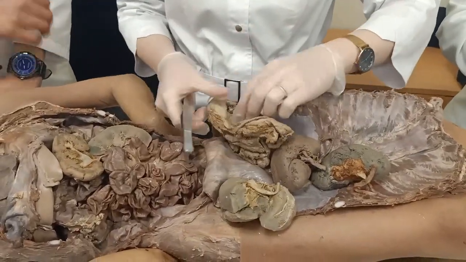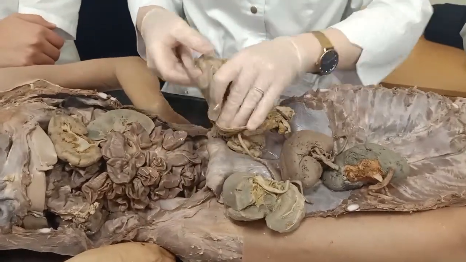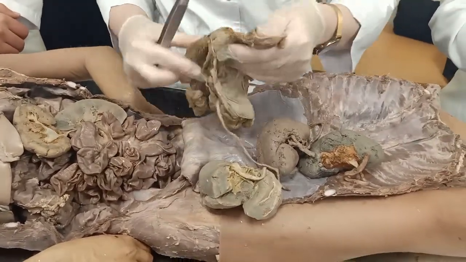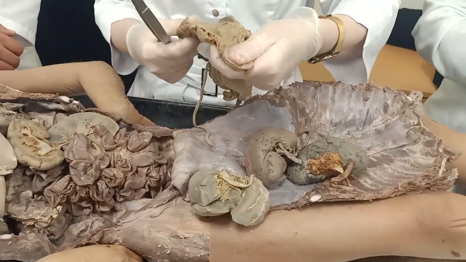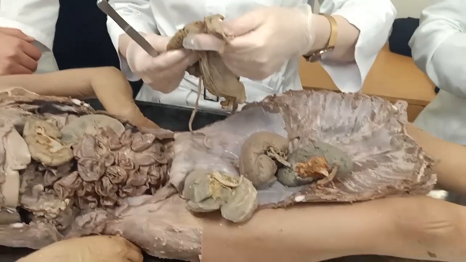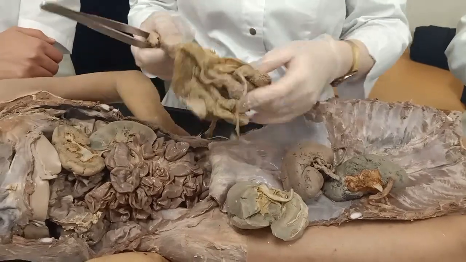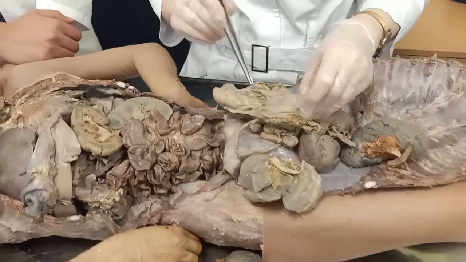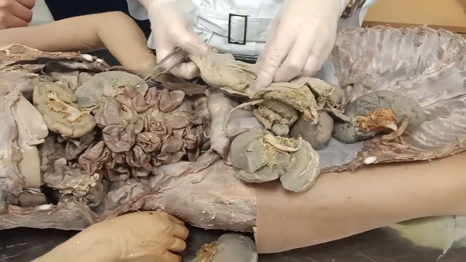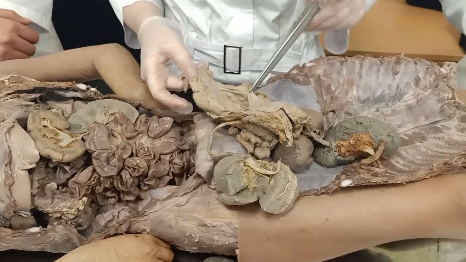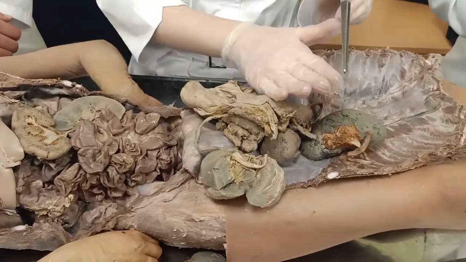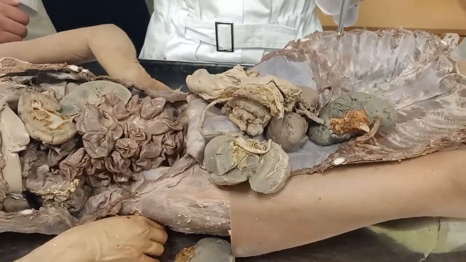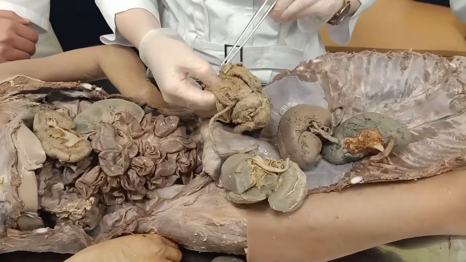For the males, behind the urinary bladder there is the rectum. This is the rectum. Here we can even see the rectovesical pouch, excavatio rectovesicalis. This is peritoneum, and from the posterior surface of the urinary bladder it goes to the anterior surface of the rectum.